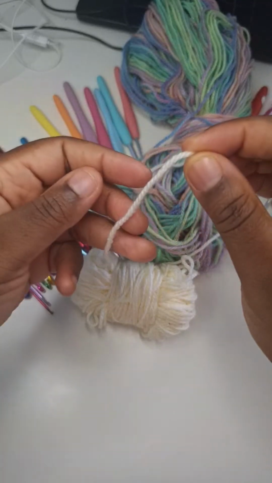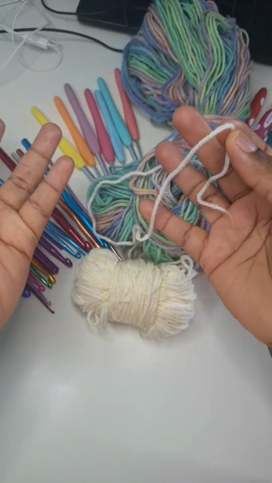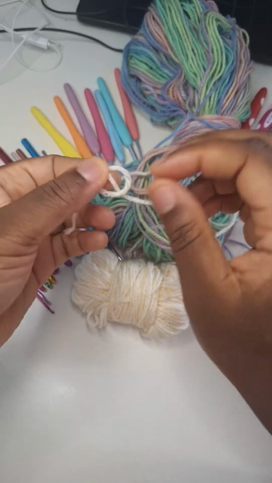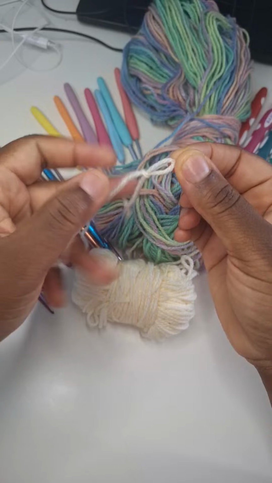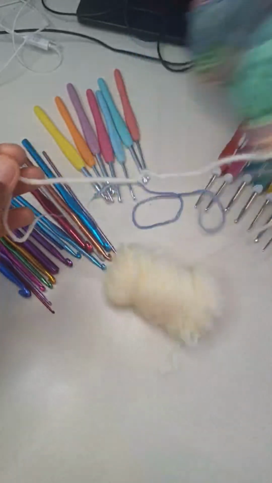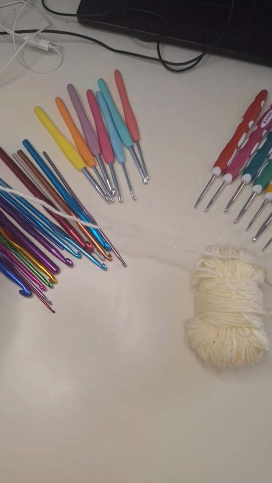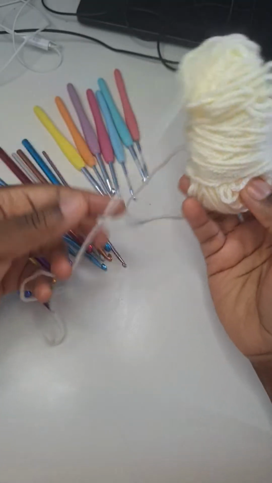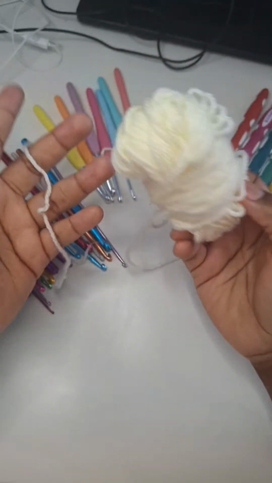We're going to start with a slip knot, just like we normally do when crocheting. If you're a beginner, I don't have a whole ball of yarn, this is my leftover yarn, so I'm going to use this.